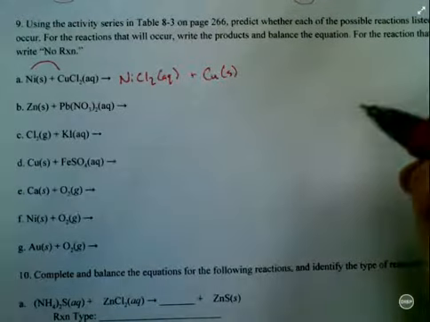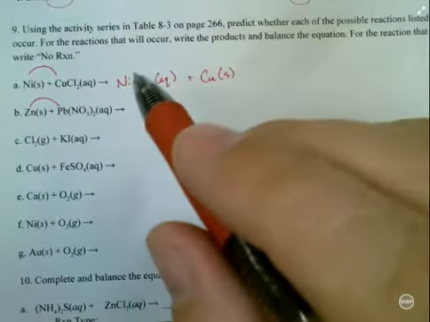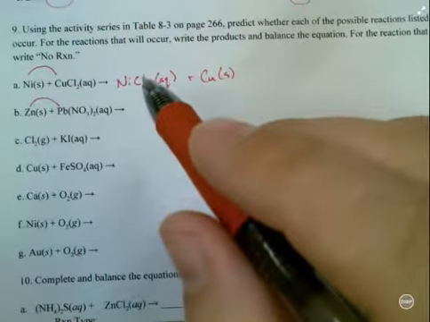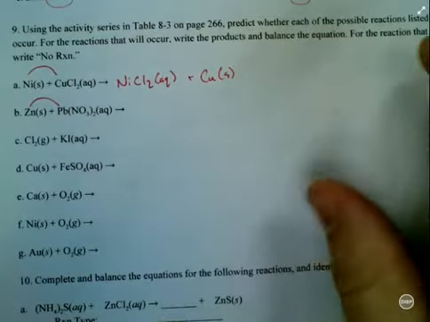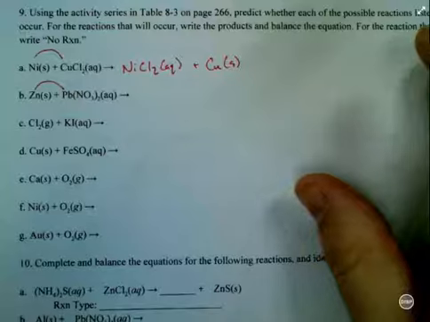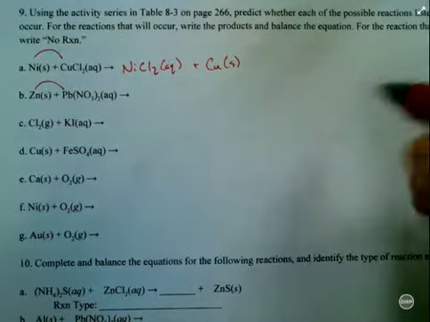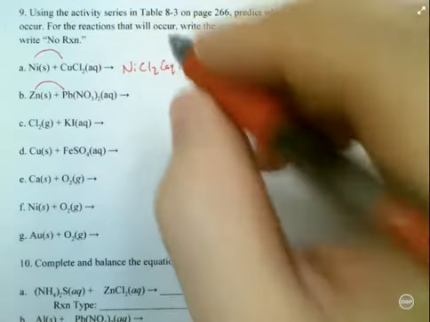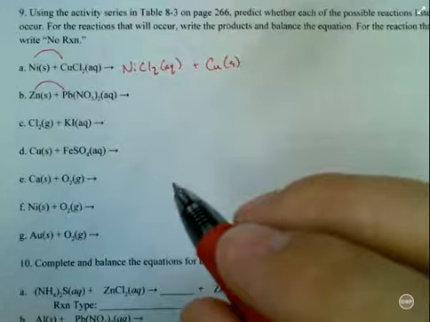All right, for B, the potential replacement is going to be zinc and then lead. So we look at the activity series. Which metal do we come to first? Do we see zinc first in that list, or do we see lead? And in fact, we see zinc first. So zinc is more active than lead. So zinc will actually undergo this displacement.